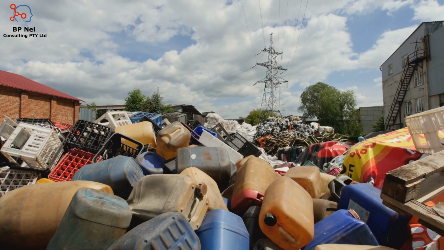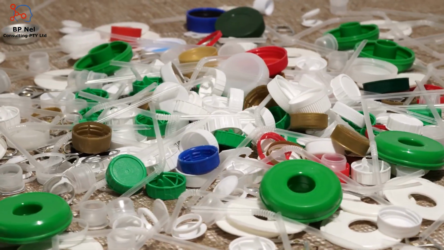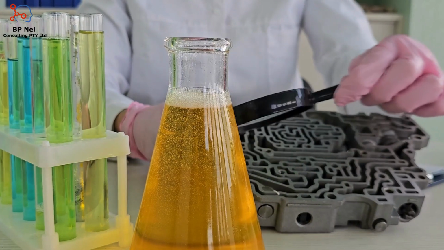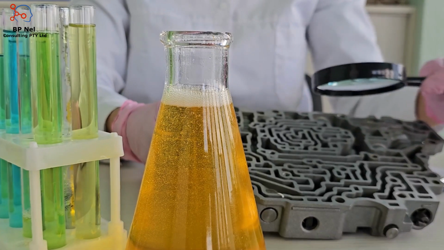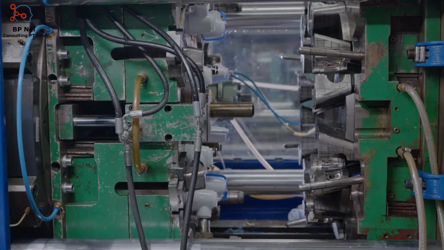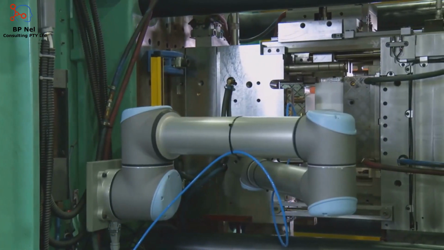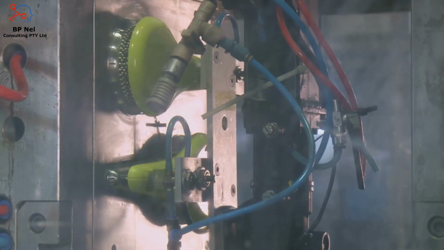Don't forget environmental testing. Expose samples to heat, cold, moisture, or UV light to check for fading, cracking, or deformation over time. For parts used in critical applications, specialized tests like chemical resistance or fatigue cycling may be necessary. Testing isn't a one-time event, it's a continuous process. By catching issues early, you save time and money and guarantee your plastic part performs as intended every time.